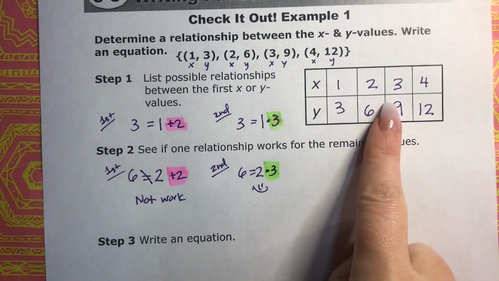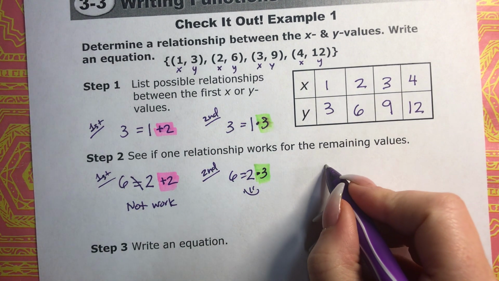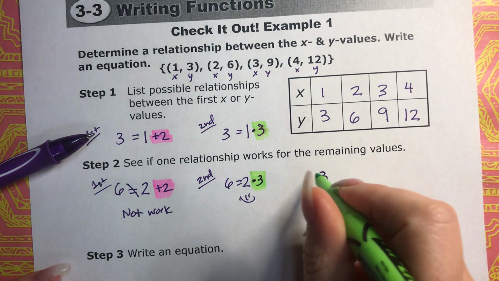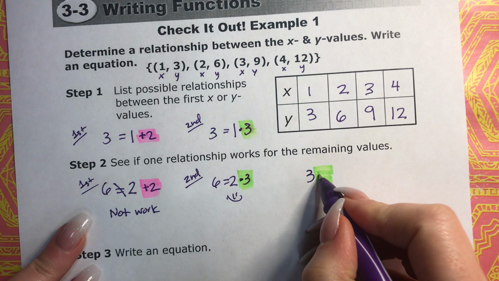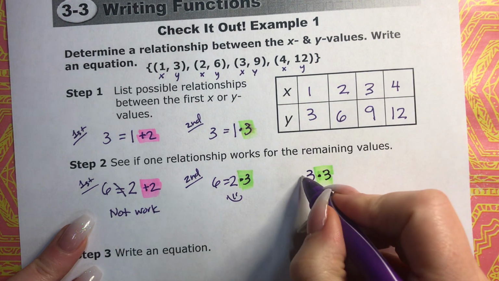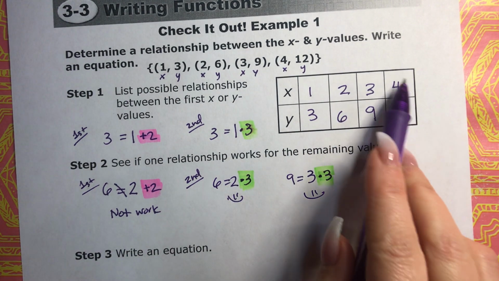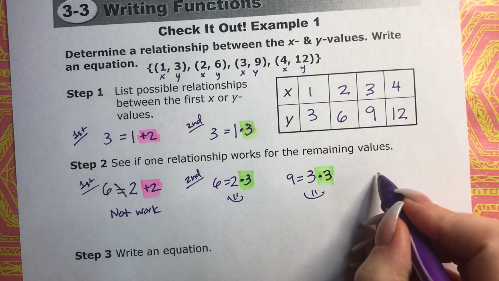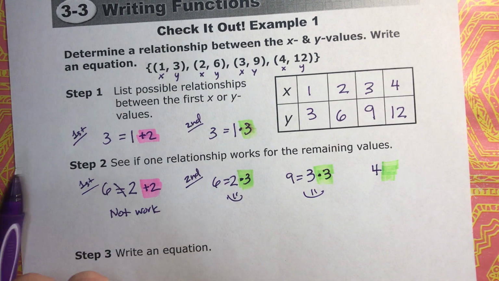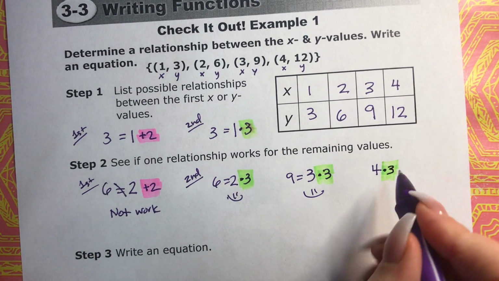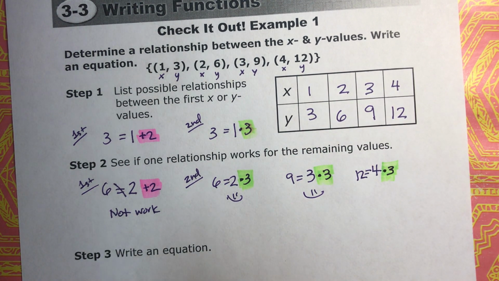Perfect. So then we're going to try it for our next x value of 3. We're going to do the same process that we did each time. Multiply 3 by 3, and we need to get 9, and we do. So that works for this one as well. Then we try the last one. We start with 4, and do that same process of multiplying by 3 to get 12, and it does equal 12. So that means that we have found the relationship.